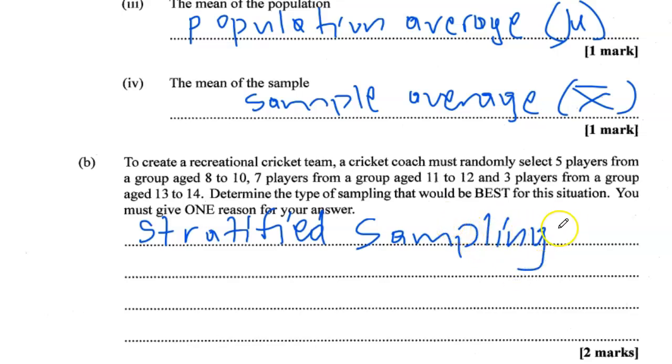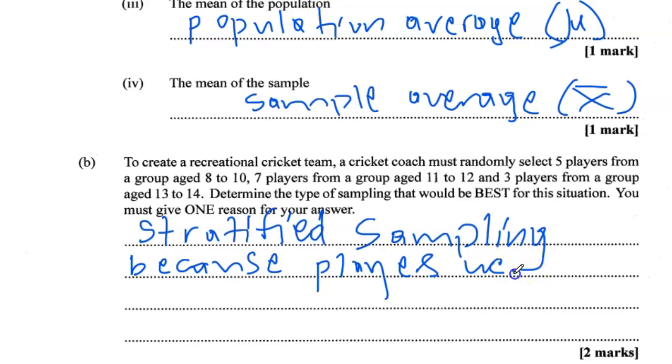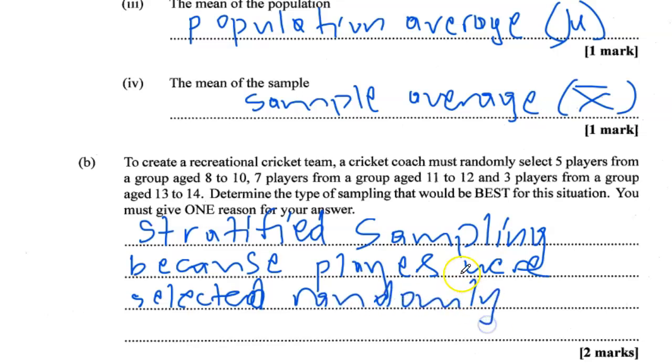And the reason why it's called a stratified sample is because the players were selected randomly based on what we call strata, or subgroups.